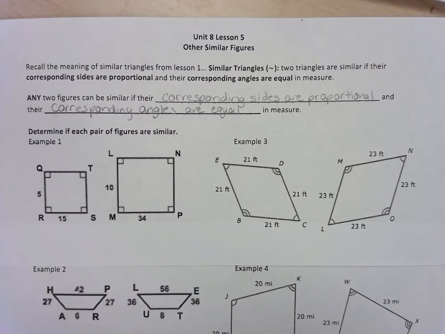In this lesson, you will learn about other similar figures. Recall the meaning of similar triangles from Lesson 1. Two triangles are similar if their corresponding sides are proportional and their corresponding angles are equal in measure, or congruent. So any two figures can be similar if their corresponding sides are proportional and their corresponding angles are equal in measure.